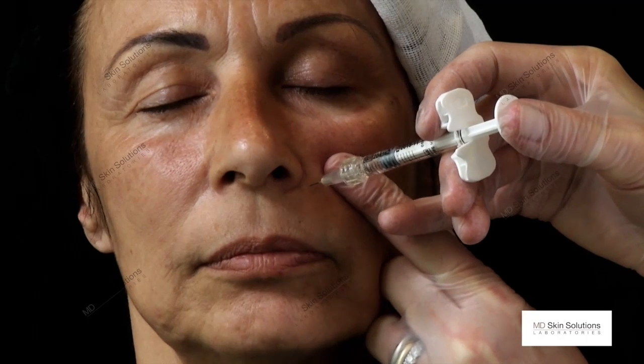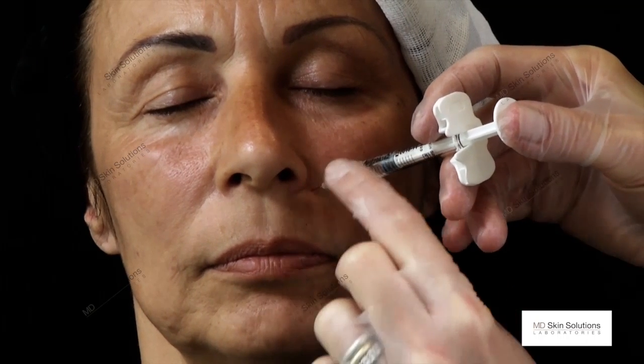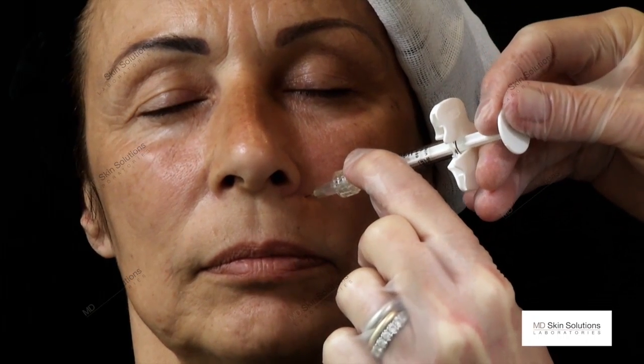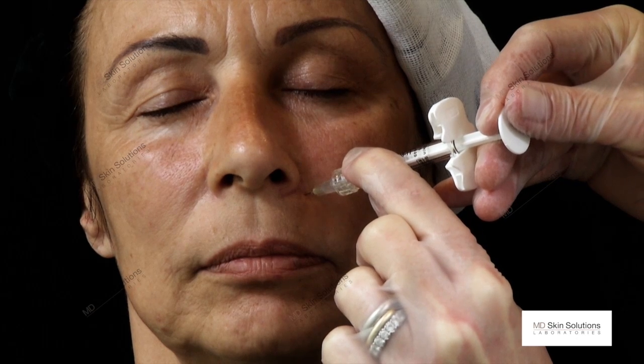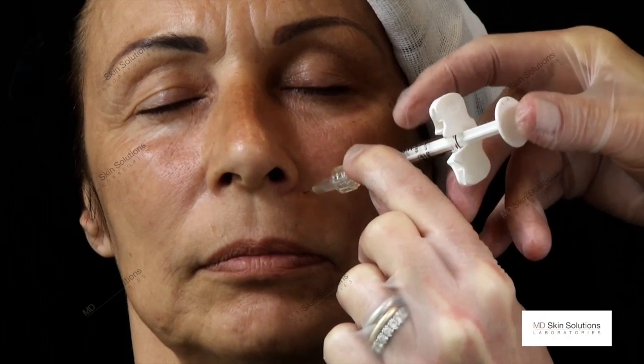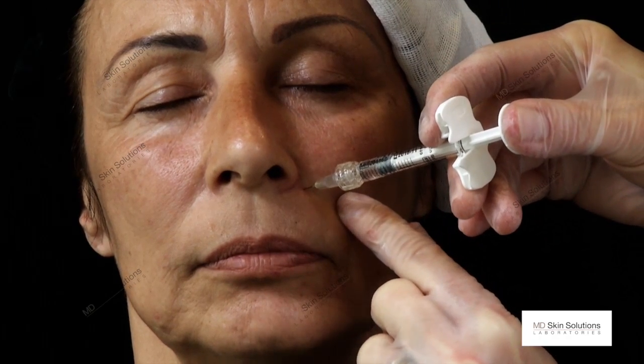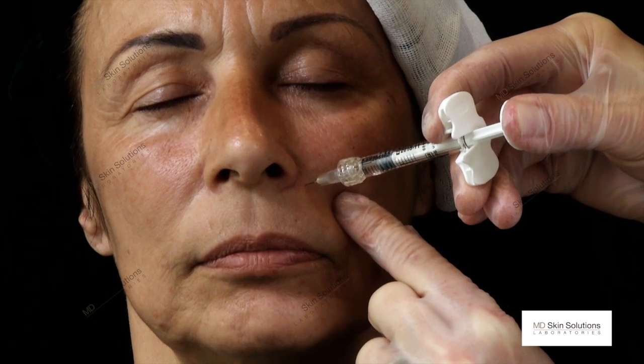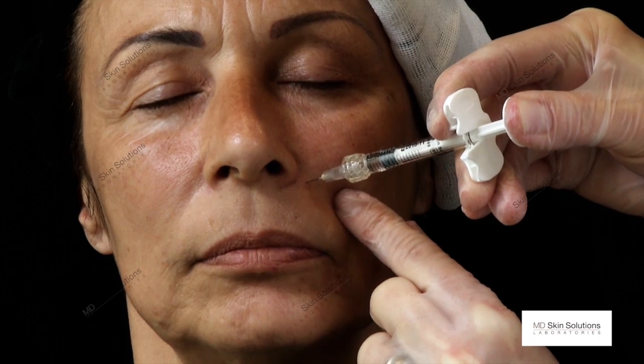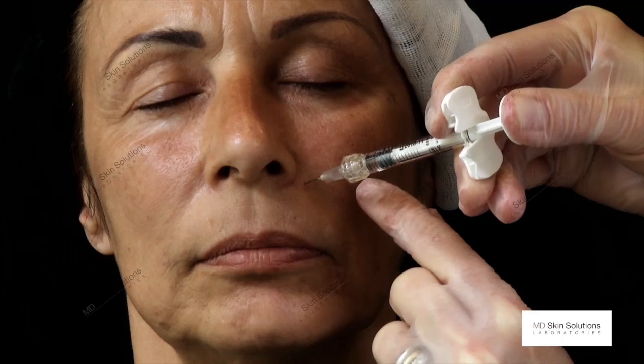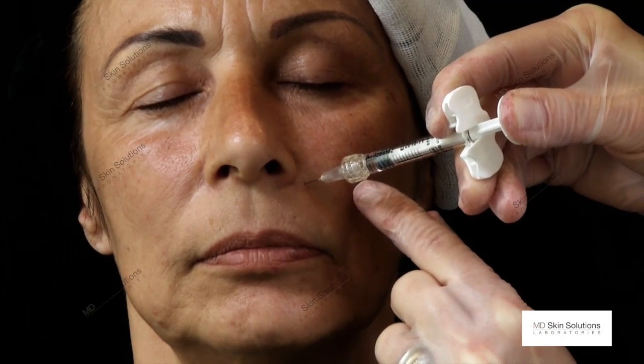I touch the bone, aspirate, touch the bone, withdraw the needle, aspirate, and then 0.1. See how it lifts up immediately.